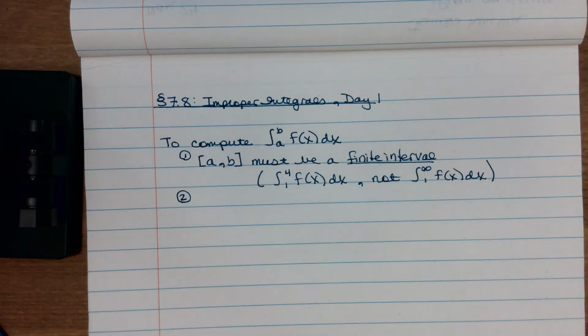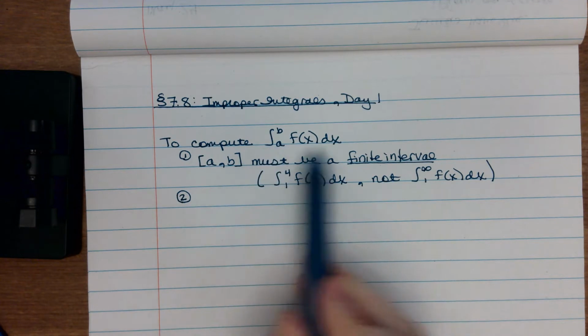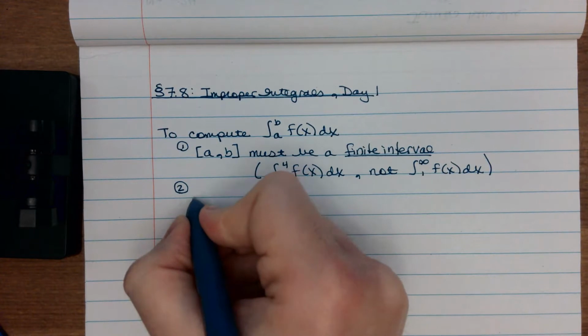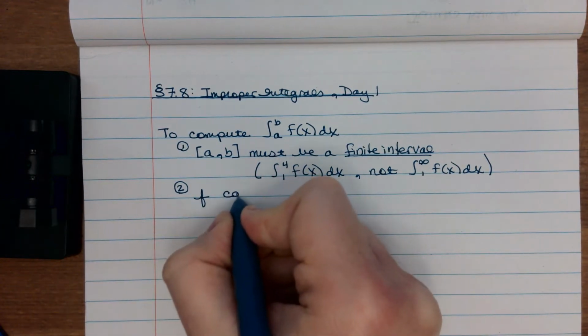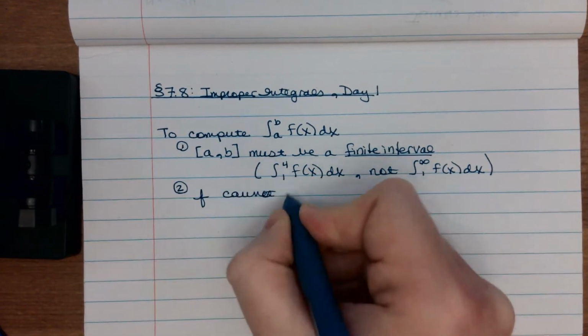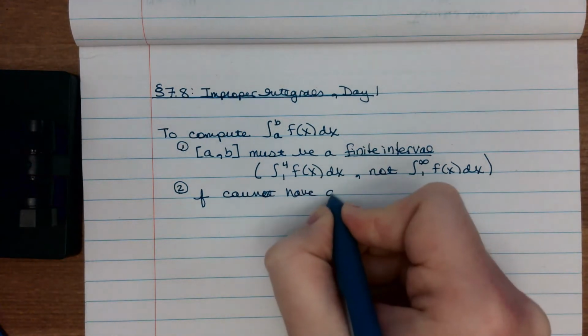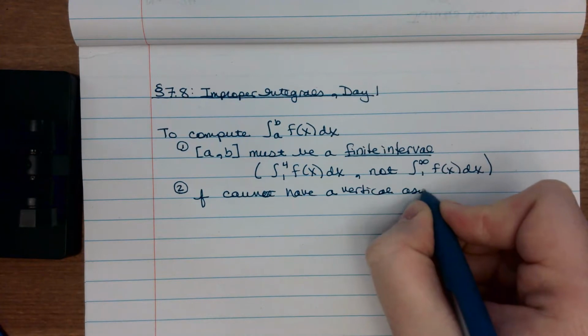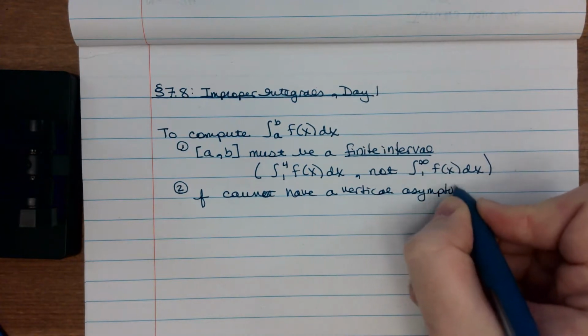The second thing that has to be true for us to be able to evaluate a definite integral is that our function cannot have an infinite discontinuity on that interval, otherwise known as a vertical asymptote. f cannot have a vertical asymptote on the interval that we're integrating over.